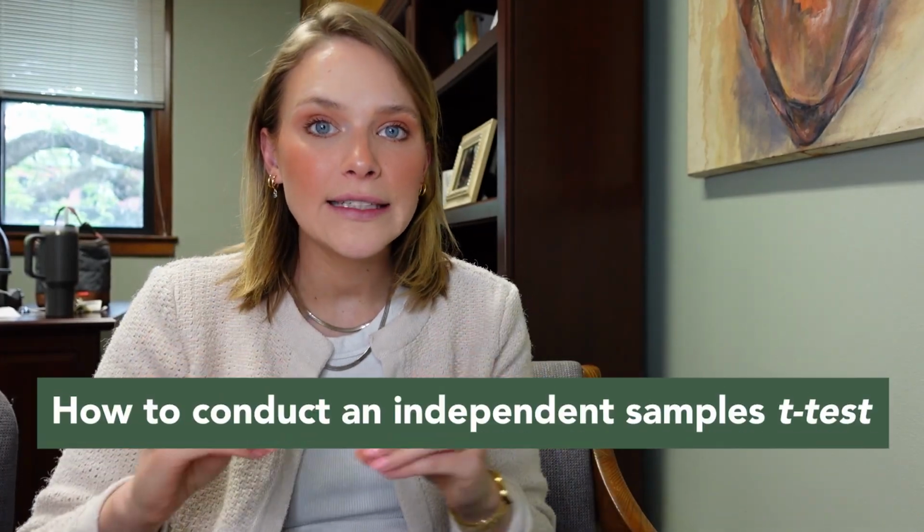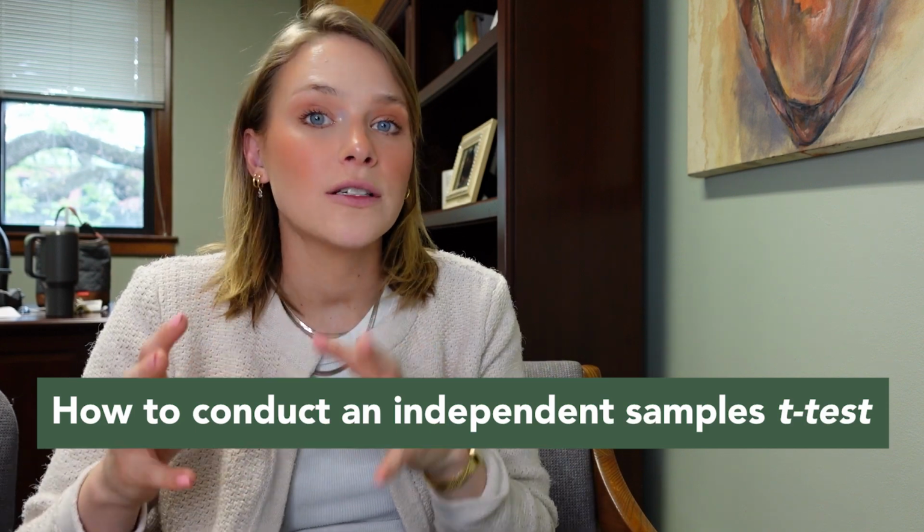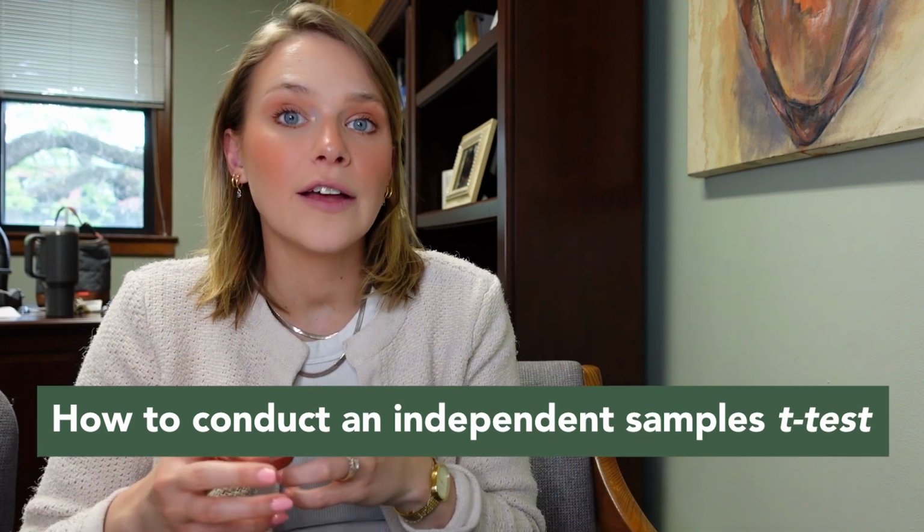In this tutorial, we're going to be talking about how to conduct an independent samples t-test. In the previous tutorial, we talked about how to conduct a one sample t-test, where we've got a single sample that we're comparing to a known population mean. So we're going to expand on that a bit, keep a lot of the same ideas, but now instead of comparing a single sample to a known mean, we're going to be comparing two completely independent sample means.